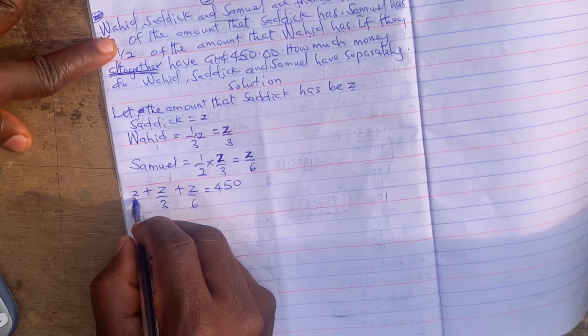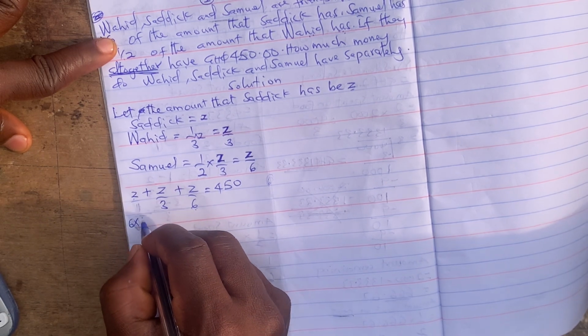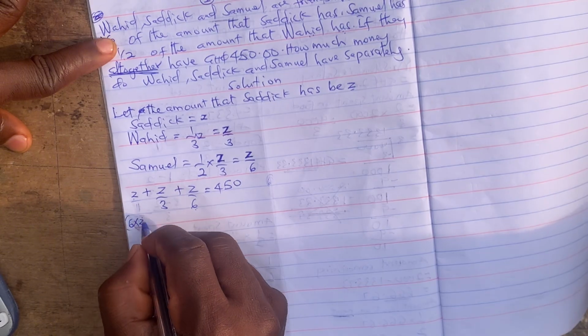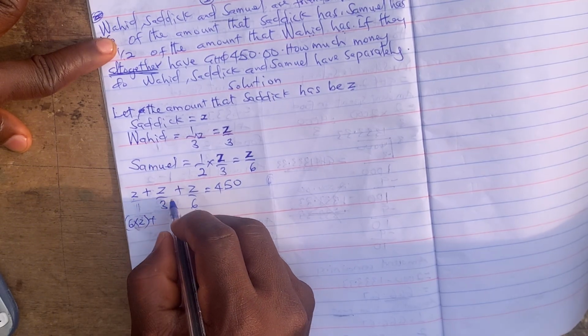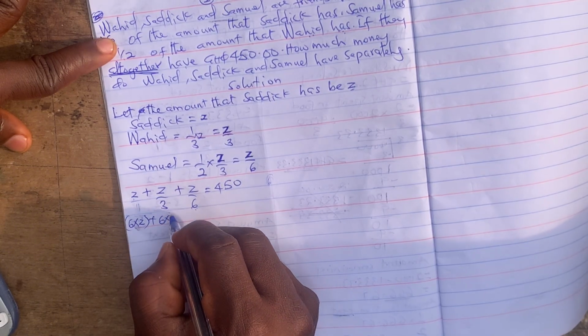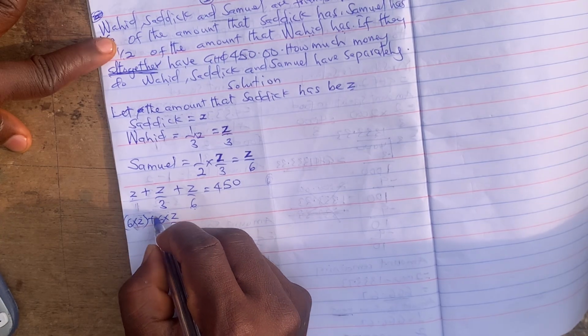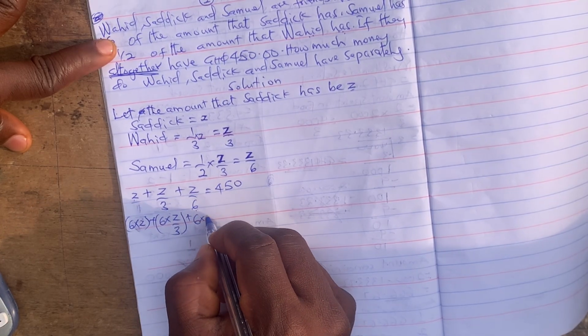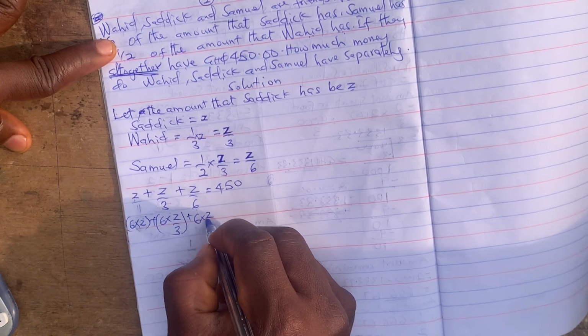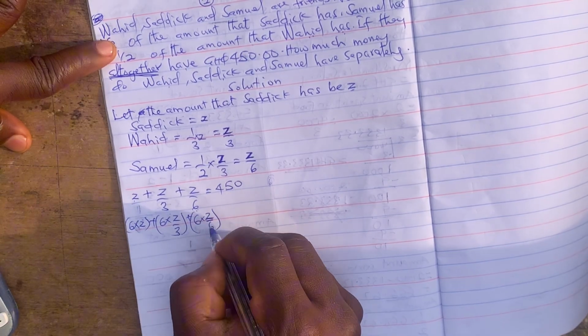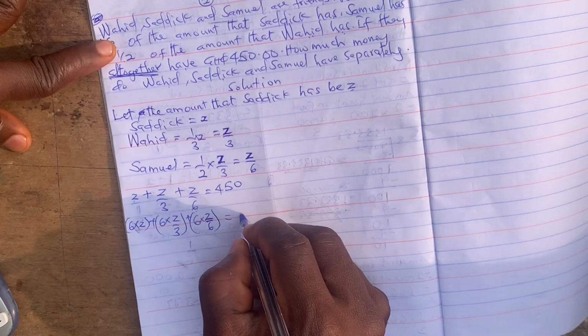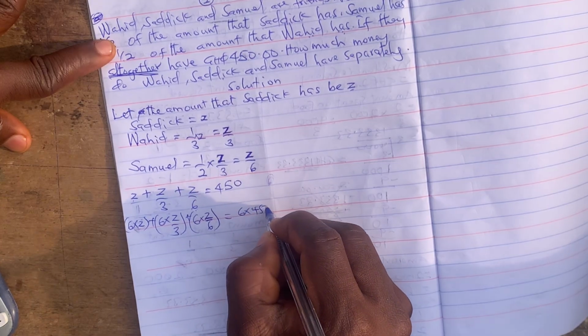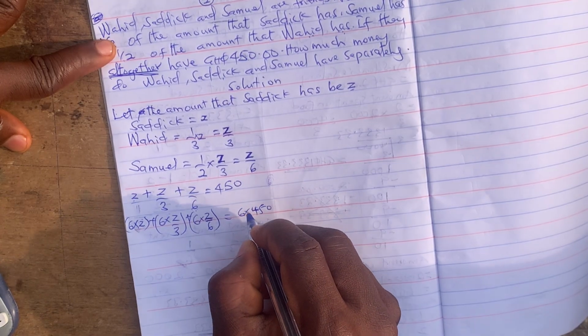So Z, you multiply by 6, Z out of 3, you multiply by 6, Z out of 6, you multiply by 6, and then multiply the 450 also by 6.